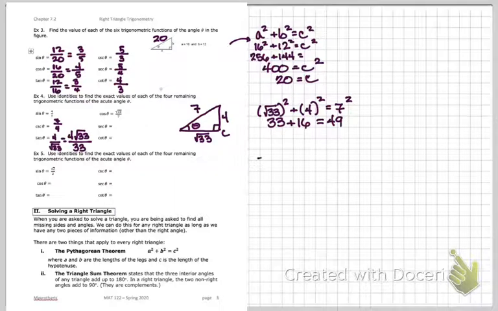Secant is the reciprocal of cosine. So I've got 7 over square root of 33 down here. When we rationalize that denominator, we get 7 square roots of 33 over 33. Cotangent is going to be the reciprocal of tangent. I'm going to go back to that original form, 4 over square root of 33. That's the one I am going to invert and get square root of 33 over 4.